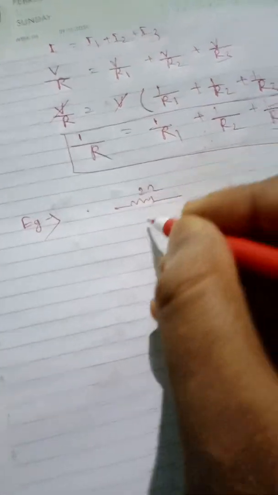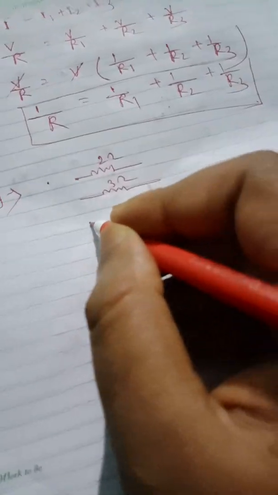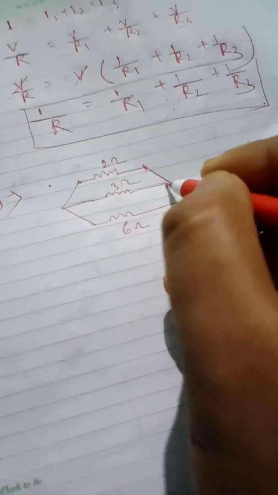Suppose we give an example. Suppose this is 2 ohm, 3 ohm and 6 ohm. These three resistances are connected in parallel.